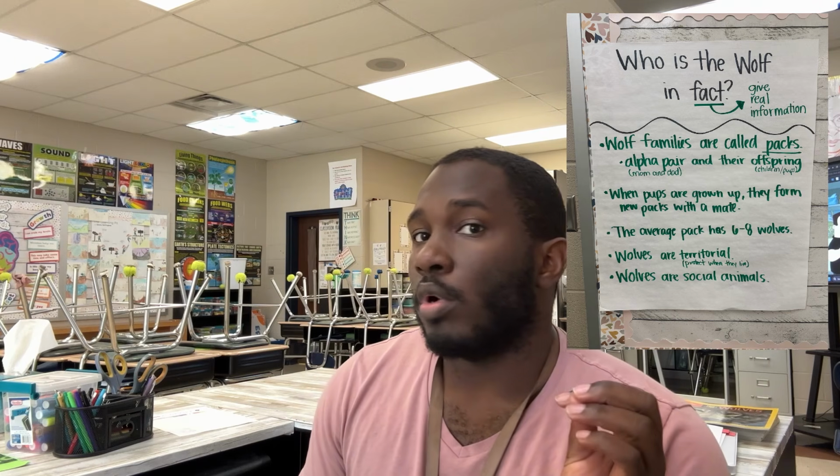Wolves live in packs. The packs consist of the alpha pair and their offspring. Wolves are social animals, how they communicate with each other, all that stuff. And we have a poster somewhere over here that lists all that stuff. Very similar to how we did the wolf in fiction, where we listed off character traits, we just listed off facts about wolves in fact.